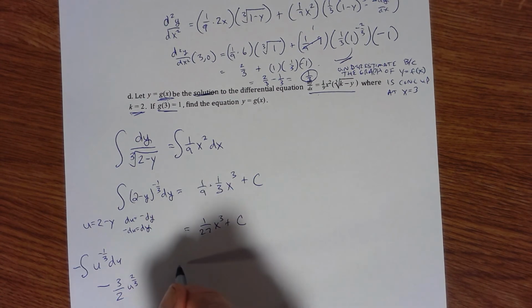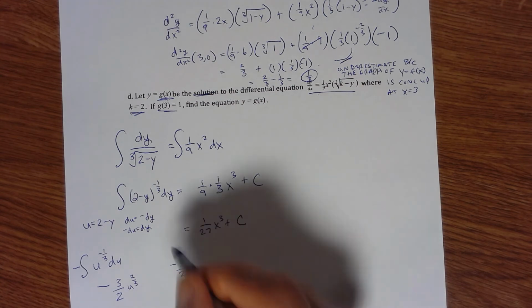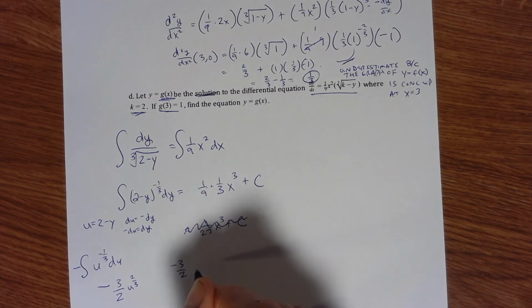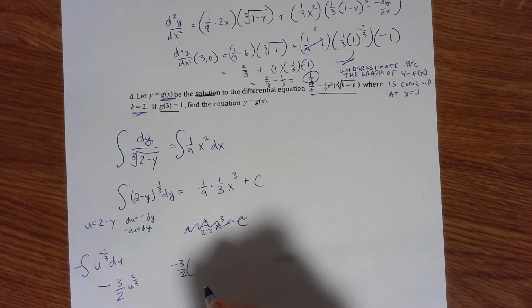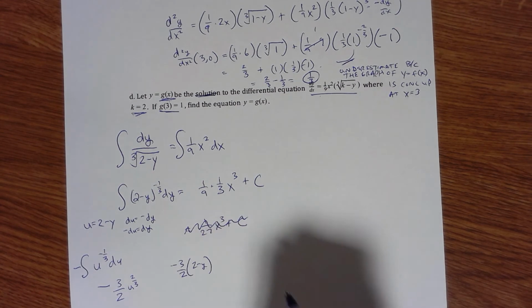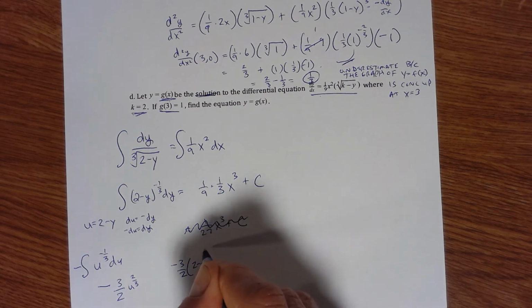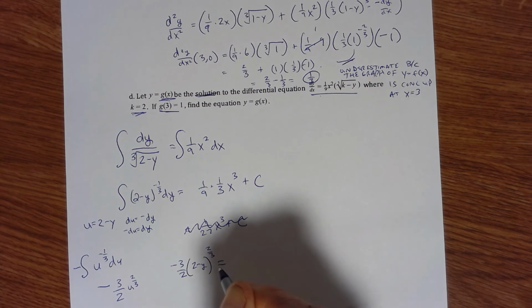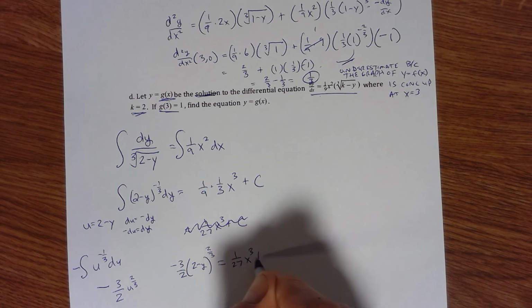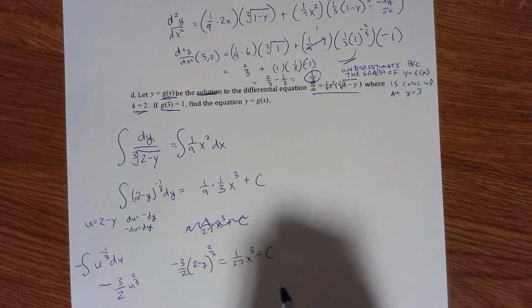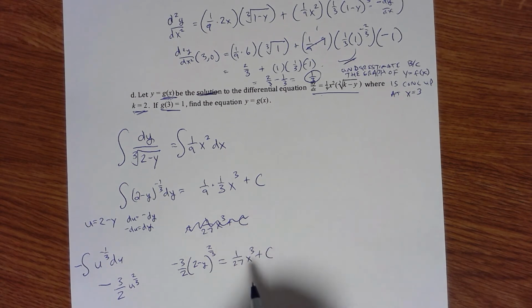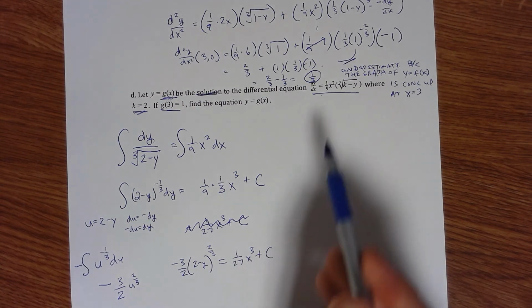So negative 3/2, and then u is 2 minus y, raised to the 2/3, is equal to 1/27 x to the third plus c. Just like that. So that is our general solution to this differential.